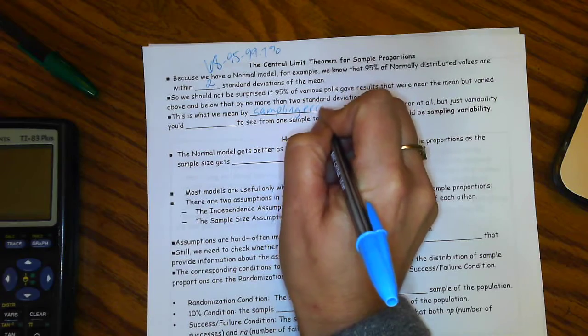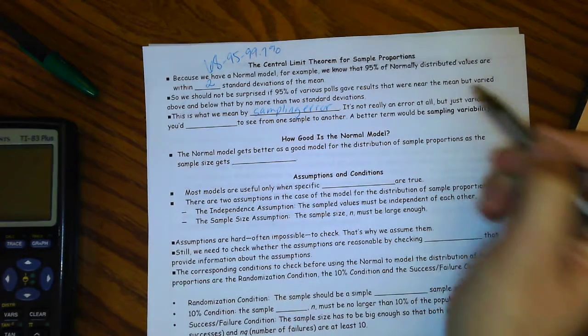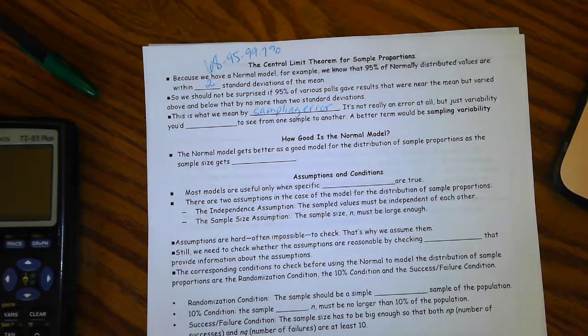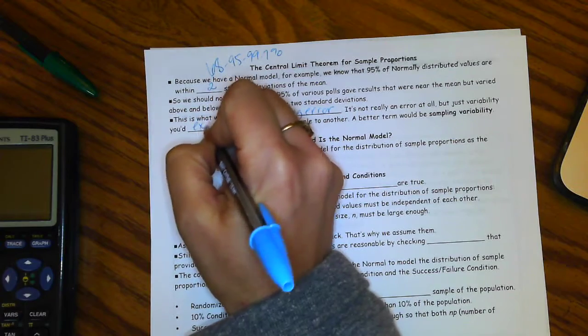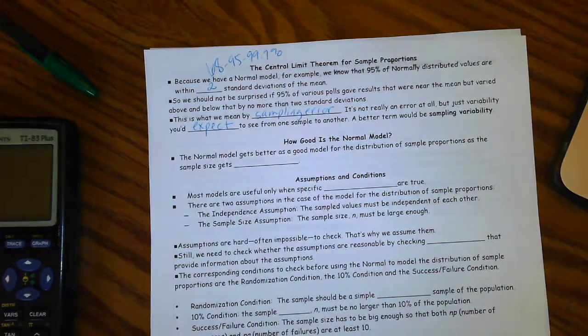So we use this word error not like a mistake. It doesn't mean you did anything wrong. It's just the acknowledgement that we know the data will vary and we know there's variability, and we can quantify that variability or figure out how much variability we would expect to see from one sample to another.